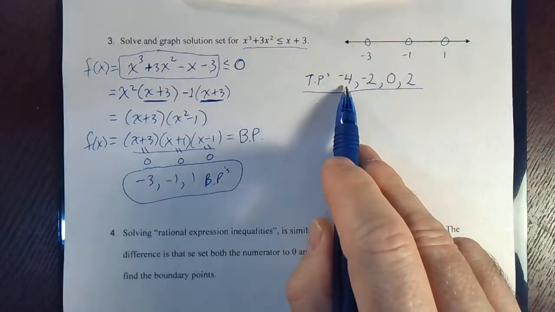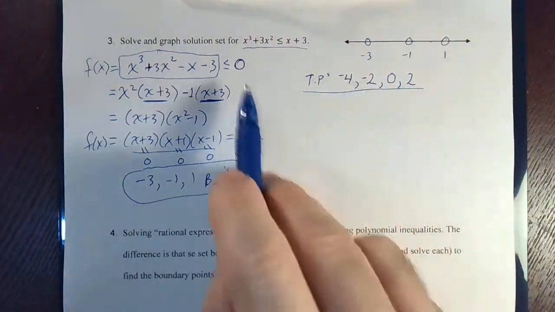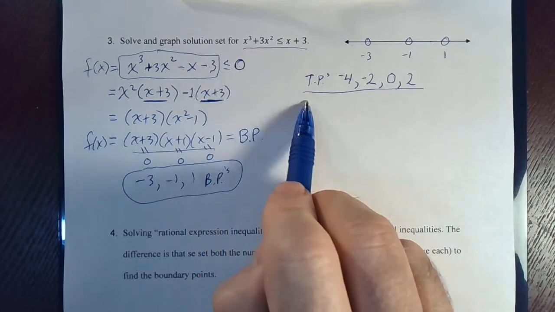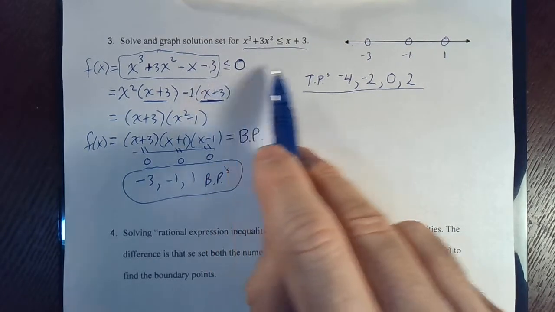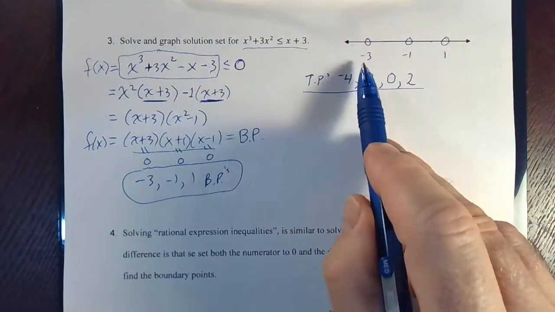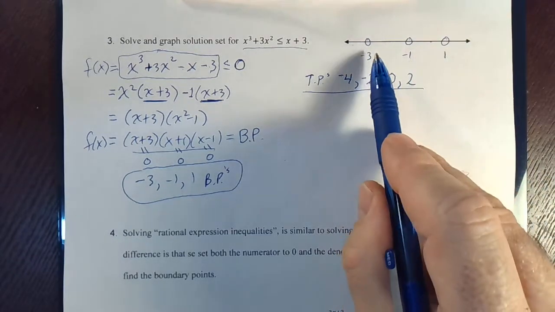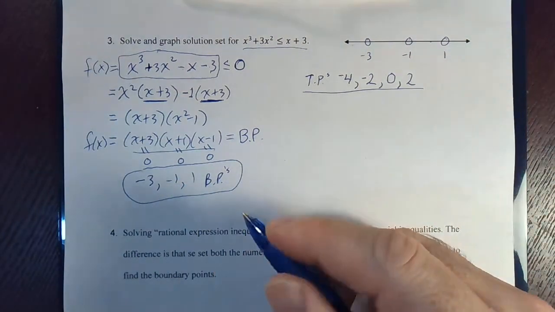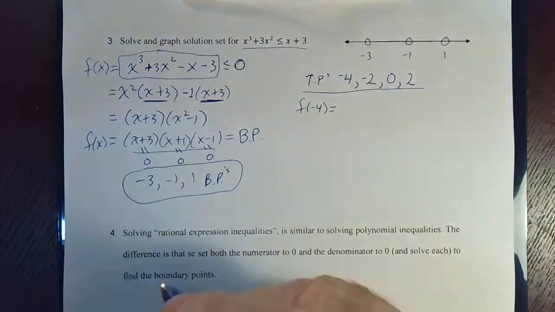And I need to compute f of all of these. And what I'm looking for in particular is when it's less than 0, because if it is less than 0, I'm going to shade it. I know it won't be equal to 0 because the only numbers that would give you an equal to 0 are not the test points, but the boundary points, negative 3, negative 1, and 1 that we computed down here. Okay, so f of negative 4.